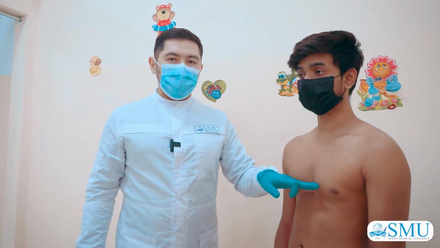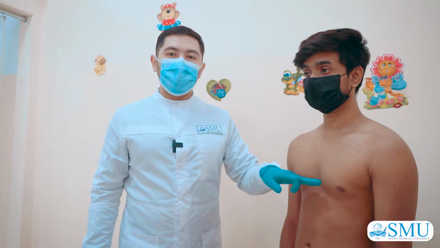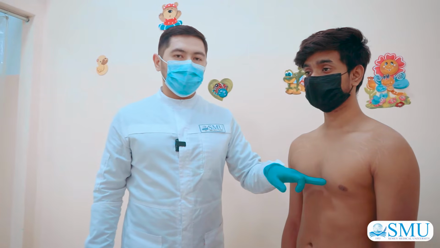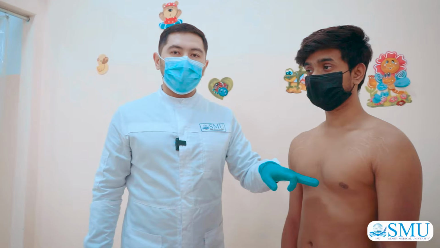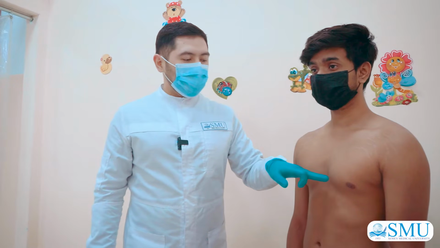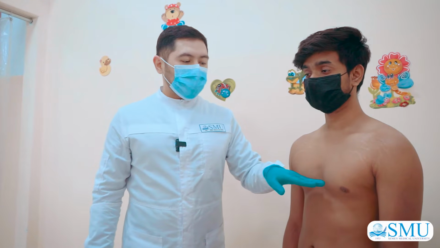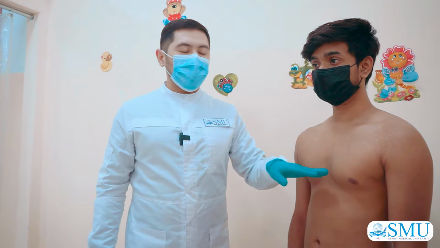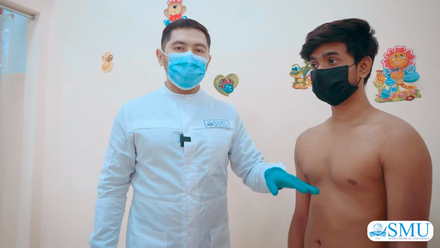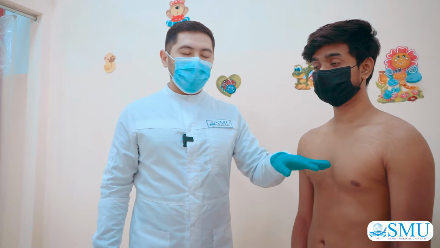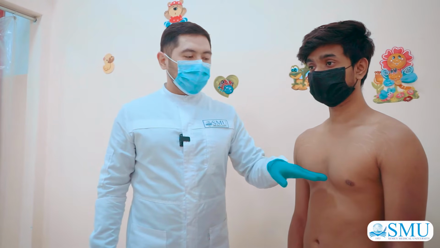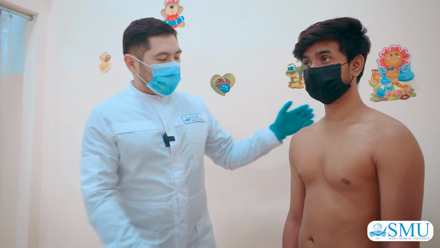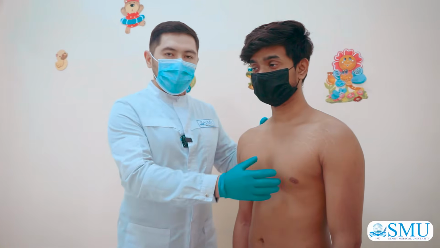Height of the apical impulse. It is the amplitude of oscillation of the chest region at the apex of the heart. Then strength. The strength of the apical impulse depends on the contraction of the left ventricle and the thickness of the chest. Next one, resistance, which depends on the functional state of the myocardium.